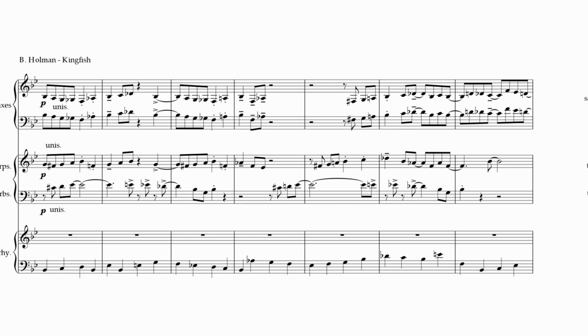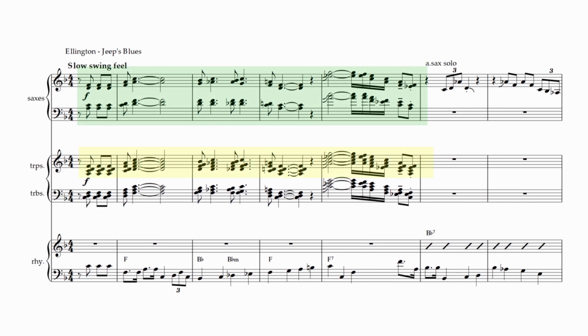Here's an example where the saxophones, trumpets and trombones are playing the same rhythm. This creates a large percussive sound that is special to a big band. It's such a massive sound that it's a great way to create contrast with other parts of the chart. For instance, in this example from Jeep's Blues by Duke, the loud tutti gives way to a sax solo. It's an effective device.